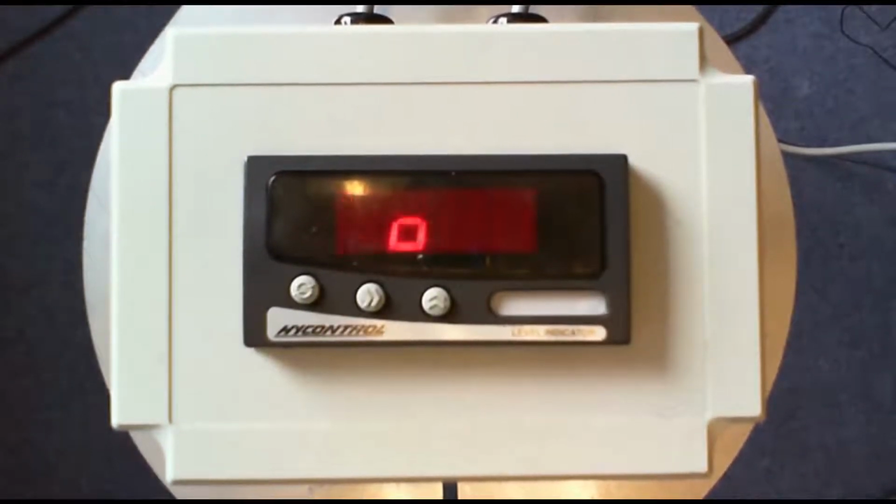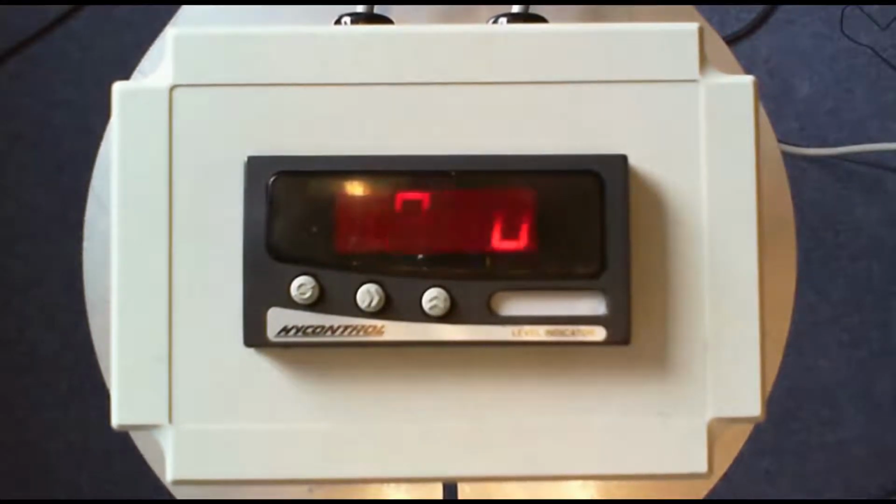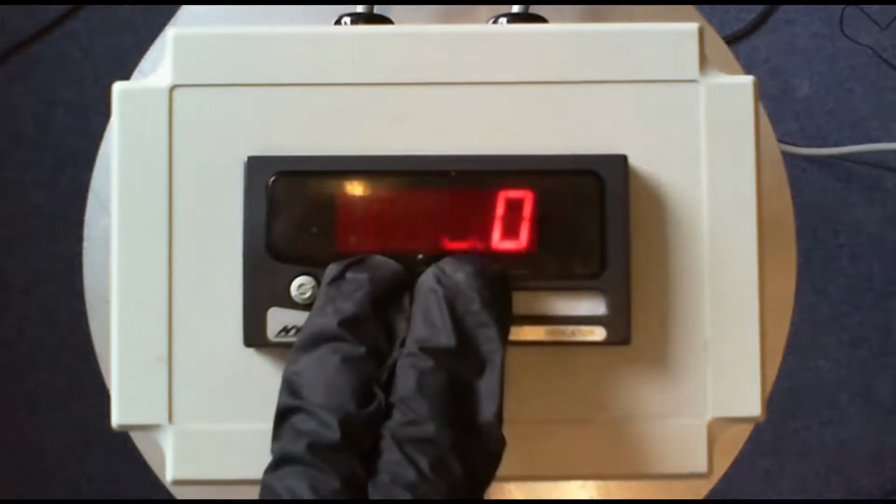Input low, so what value do we want to see with 4 milliamps? So press the B button to go into here. 0 tonnage at 4 milliamps, this is correct. B and C to accept.